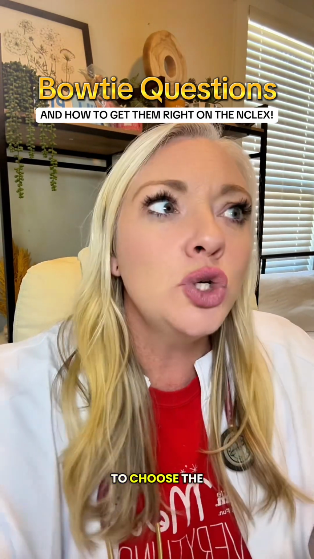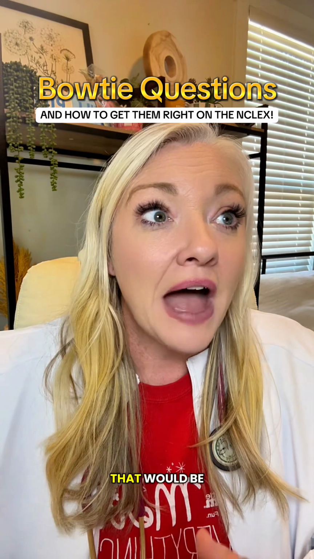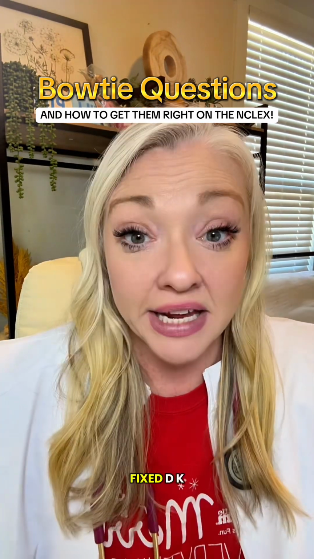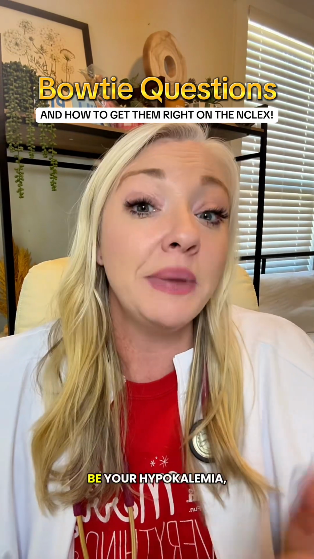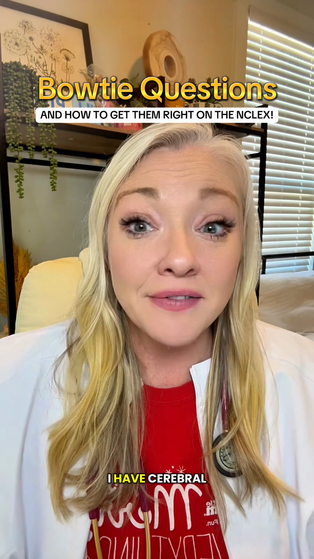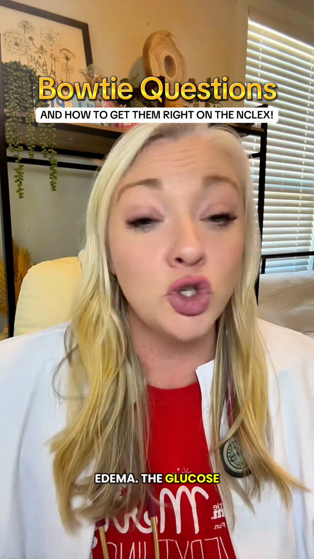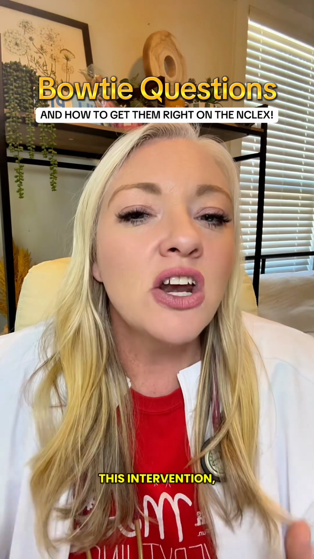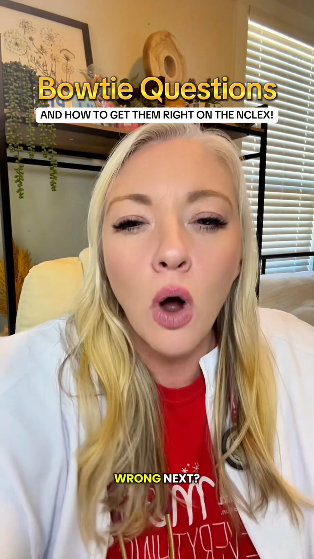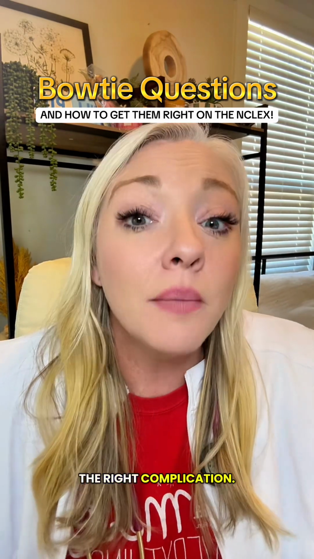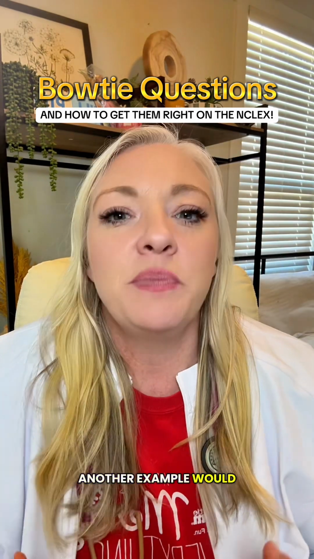Now, you have to choose the 2 complications. That's like, what bad things can happen if this isn't fixed? The DKA complications are going to be hypokalemia, which is from insulin and the fluid, and cerebral edema if the glucose drops too fast. An NCLEX tip would be to think, if I do this intervention, what could go wrong next? That's how you will find out if you have the right complication answer.